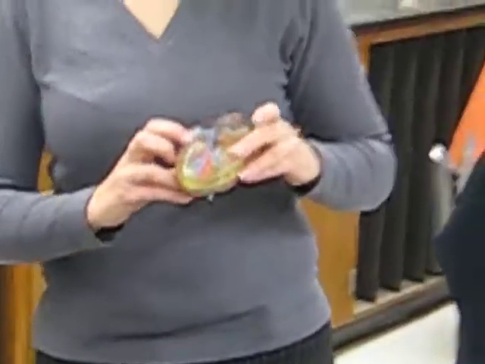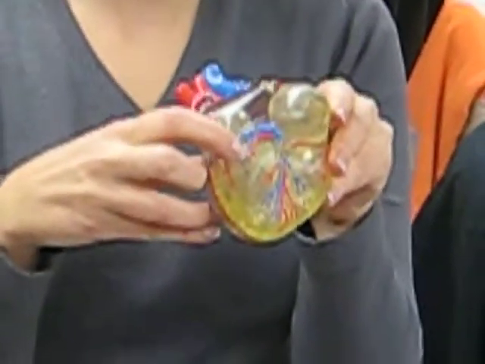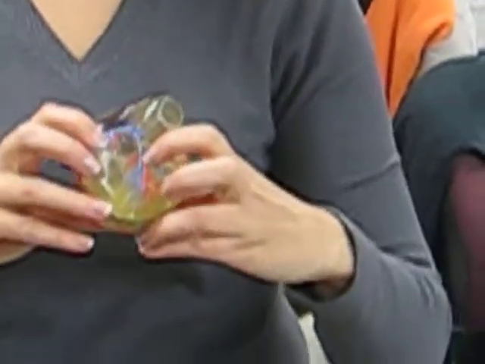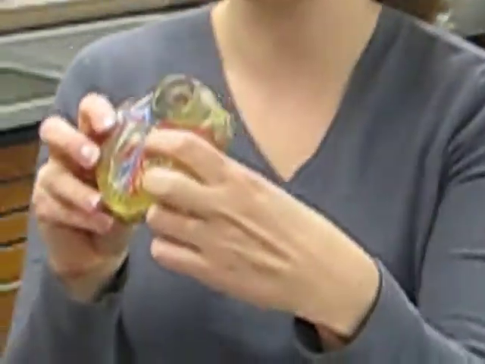The posterior cardiac is coming off the coronary sinus. It's this little one on the back. And the middle cardiac is right in the middle of the back, right next to the posterior interventricular artery.